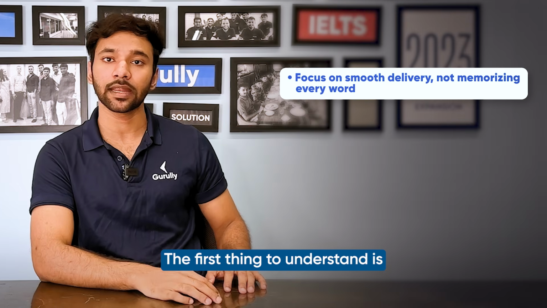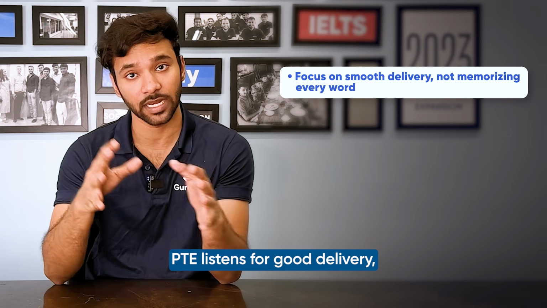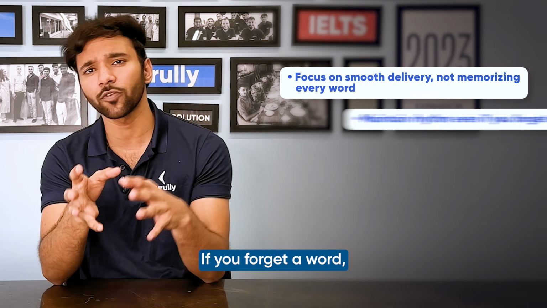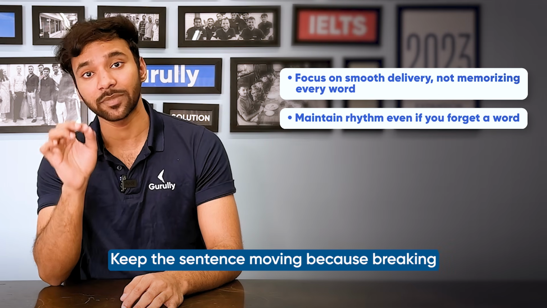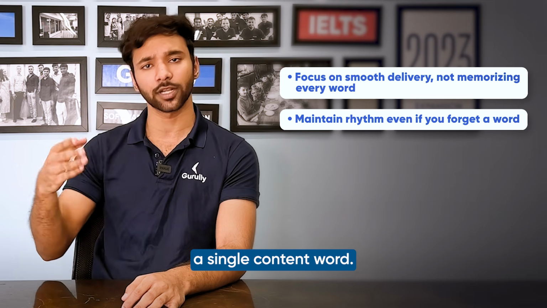The first thing to understand is that this task is not about memorizing every word. PTE listens for good delivery, clear pronunciation, and how confidently you speak. If you forget a word, do not stop. Keep the sentence moving because breaking your rhythm hurts more than losing a single content word.